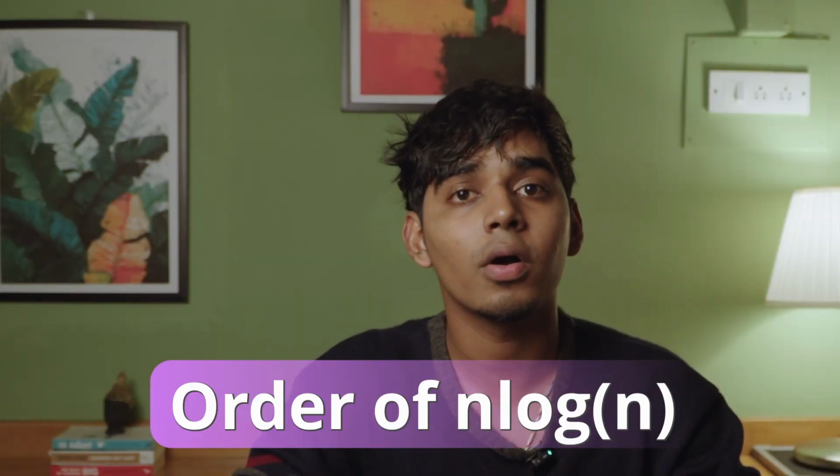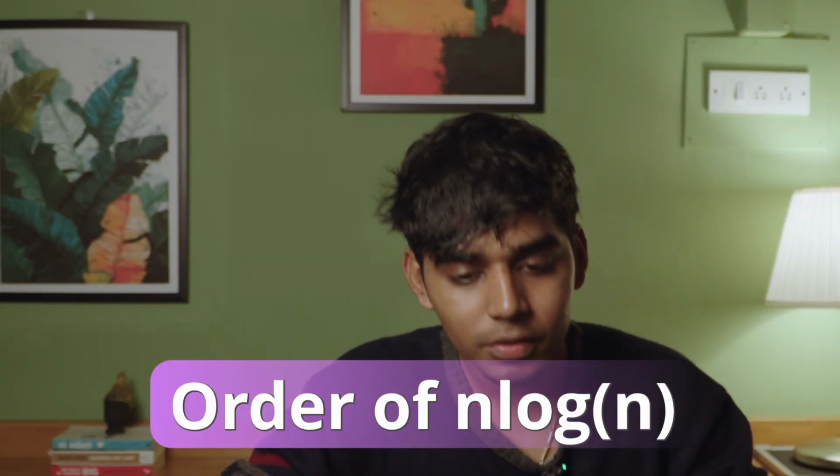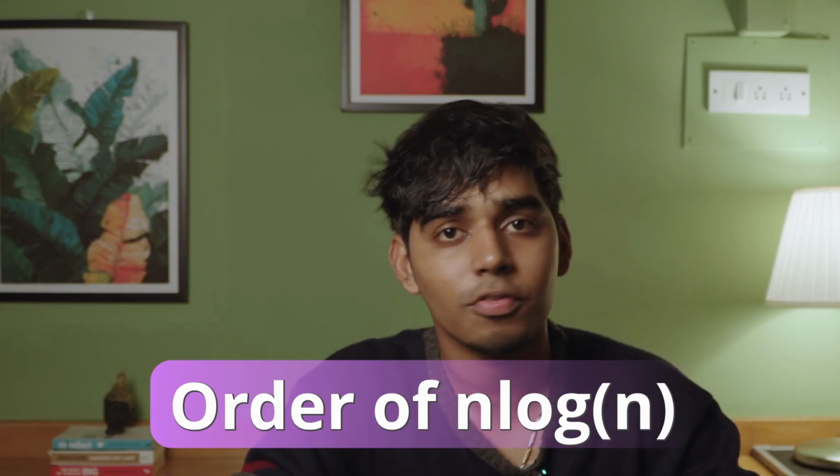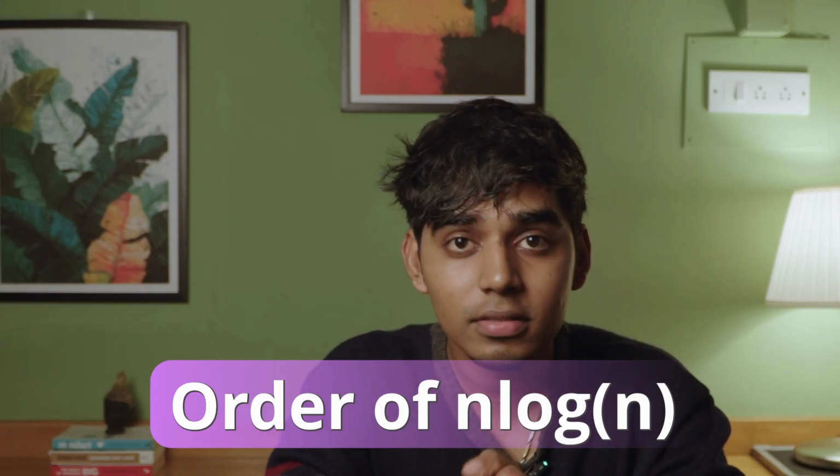Okay. So the next one that we are going to see is order of n log n. Here we'll take an example of merge sort, and this n log n is very similar to log n. It's just that order of log n is repeated n times. That's why it's called order of n log n. So here in merge sort, we'll take the example. I'll start this example. You can see it on my screen.